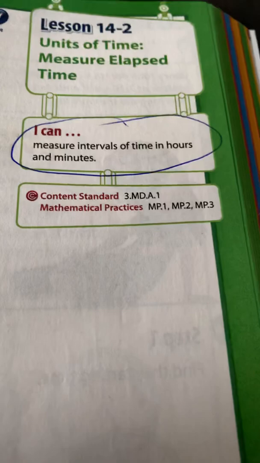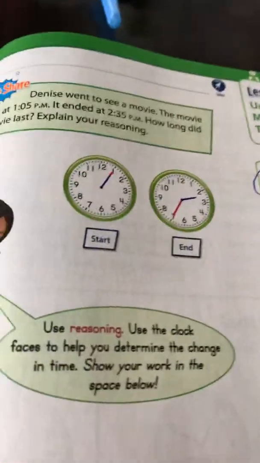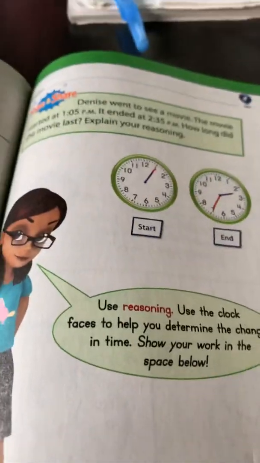Okay, we are on topic 14-2, page 745. First thing we're going to do, like we always do, is circle our I can statement. Our I can statement says, I can measure intervals of time in hours and minutes. All right? So let's read number 1 together. All right, Brandon, focus up here, big man.